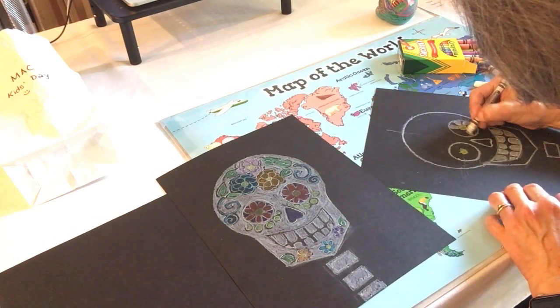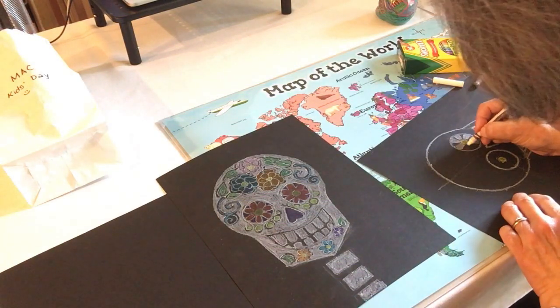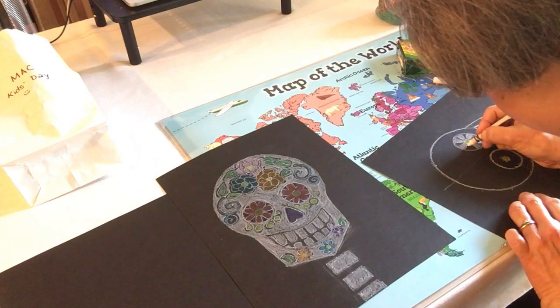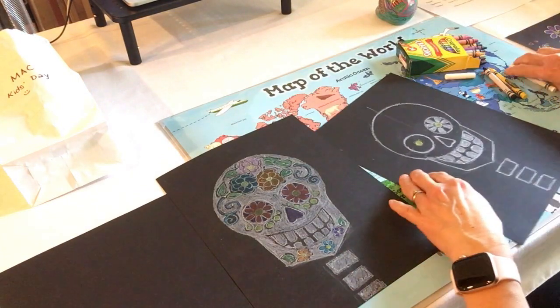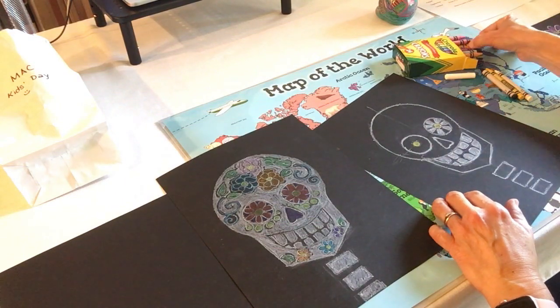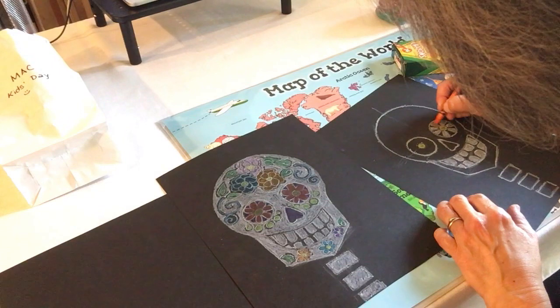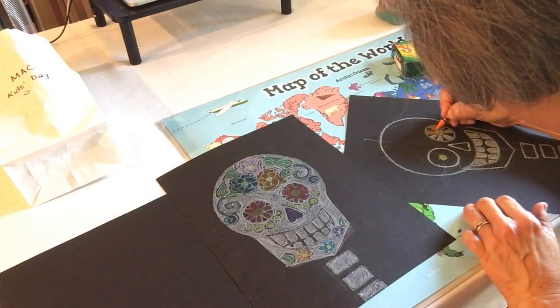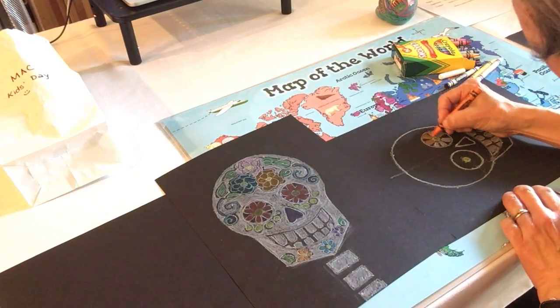It's one that you may not use often when you look at your color crayon sets, but it actually has some very good uses. Okay, so I do something like that first, and then I go over that white with orange. The orange is going to be much brighter than if I put the orange crayon directly onto the black paper.